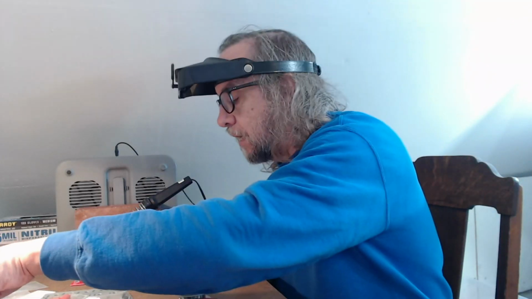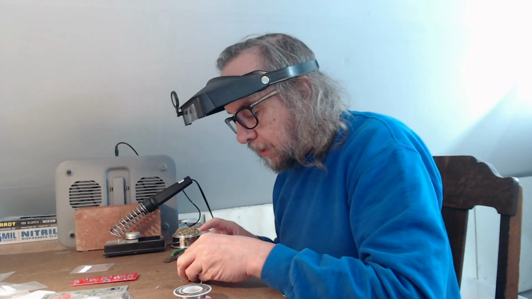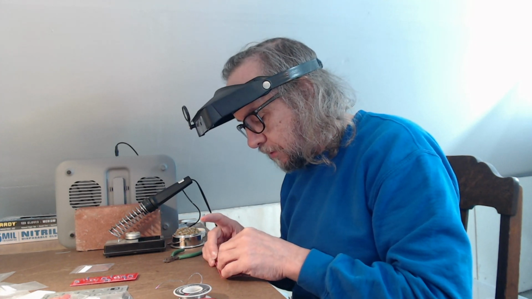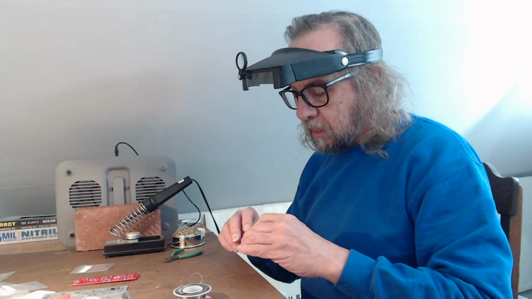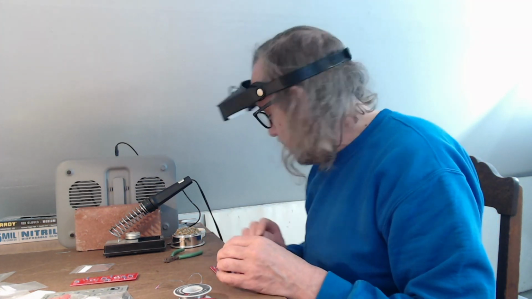So, next is the IC sockets. And the sockets themselves are not polarized, but the ICs, of course, are, and the sockets have a little notch. So, make that little notch line up where it should.